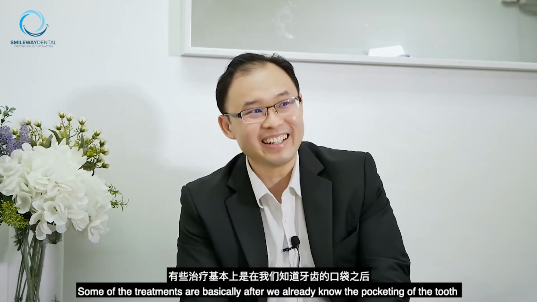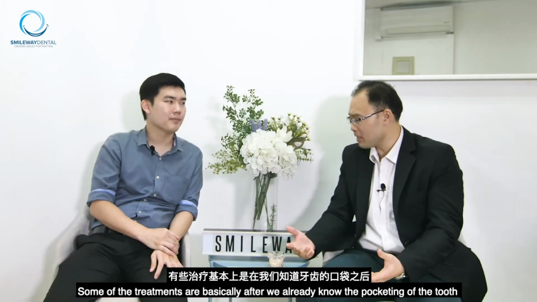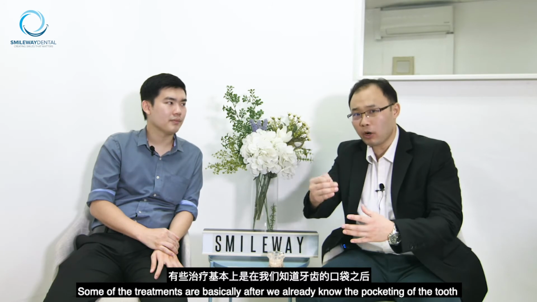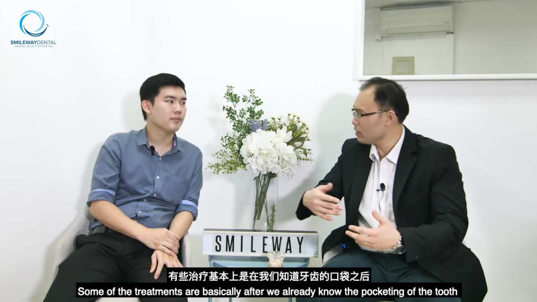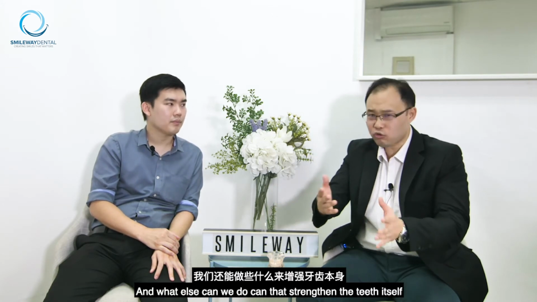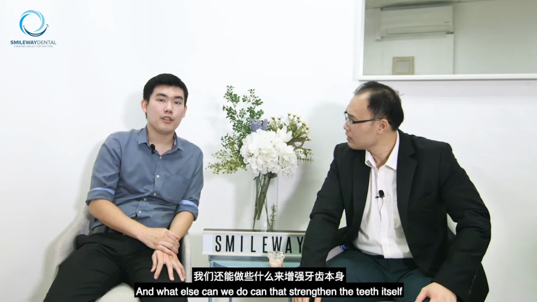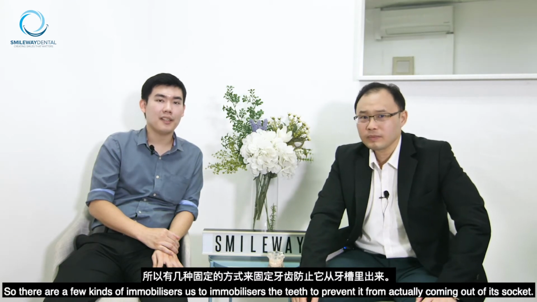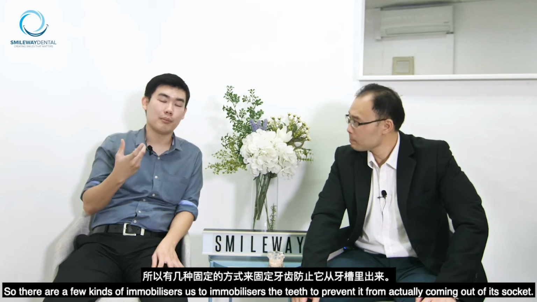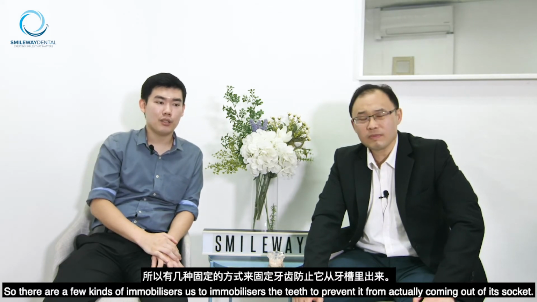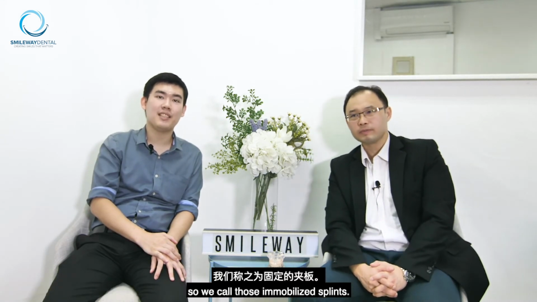So some of the treatments are basically, after we already know the pocketing of the tooth, the pocketing inside, sometimes we clean the area, we put some medication, and what else can we do to actually strengthen the teeth itself? Right? So there are a few kinds of immobilizers to immobilize the teeth to prevent them from actually coming out of the socket. We call those immobilizers splints.